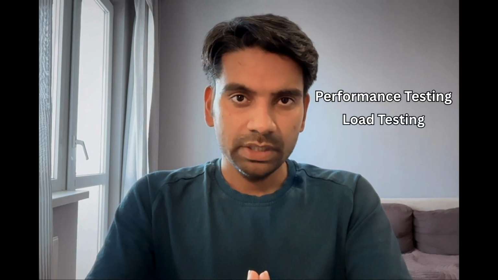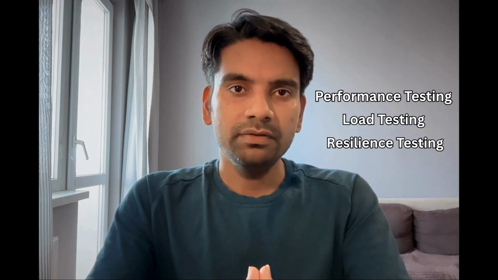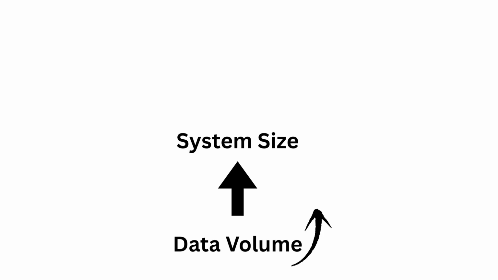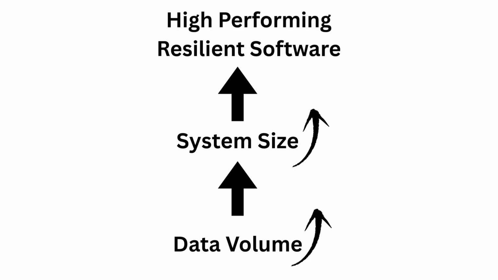Performance testing, load testing, resilience testing. In 2025, having these non-functional testing skills isn't just a nice to have, it's essential. As data volumes grow and system sizes expand beyond imagination, the demand for high-performing resilient software is higher than ever. Learning non-functional testing in 2025 is one of the best career moves that you can make.